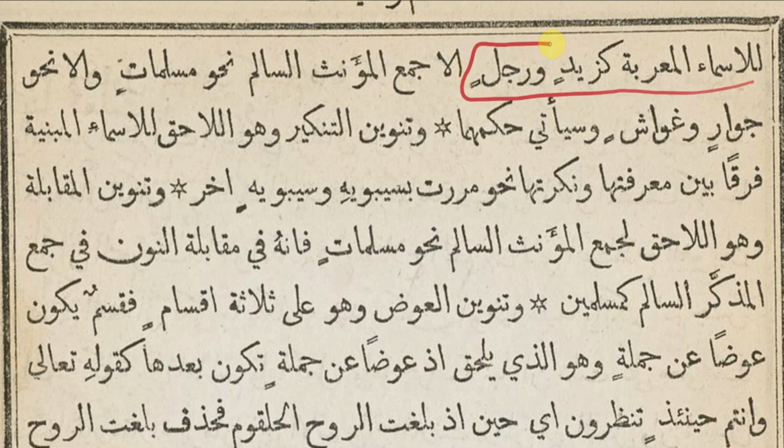Here he gave an example of a proper noun, كزيد, and an indefinite noun. So he covered the 2 examples you would see the nonation with: some proper nouns and indefinite nouns. Now these other 2 are too deep a discussion to go into.